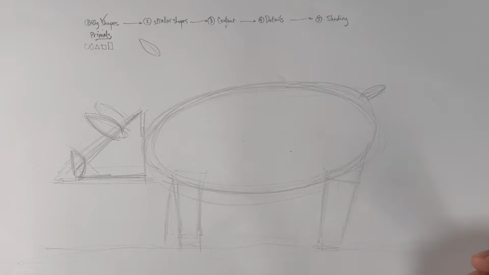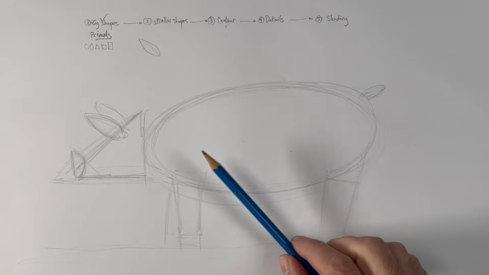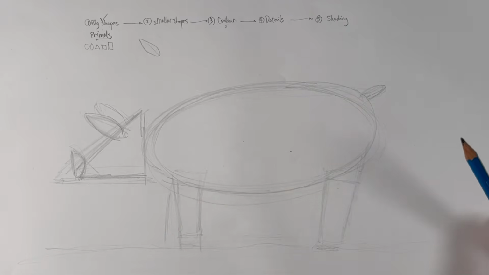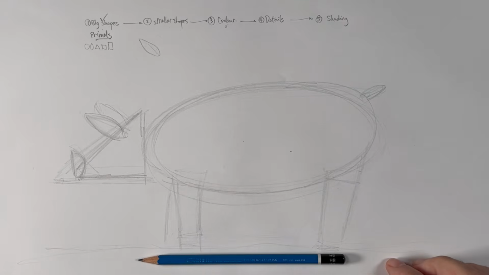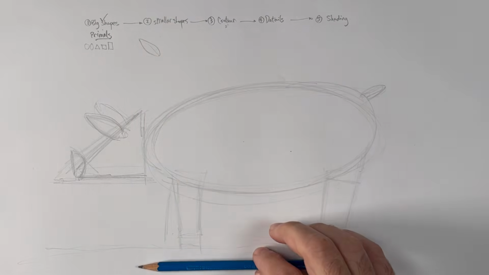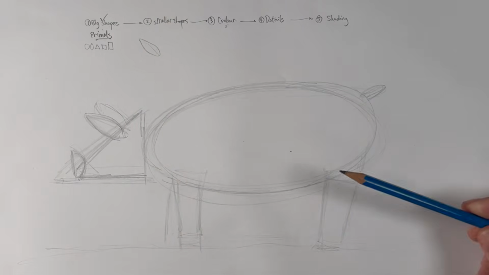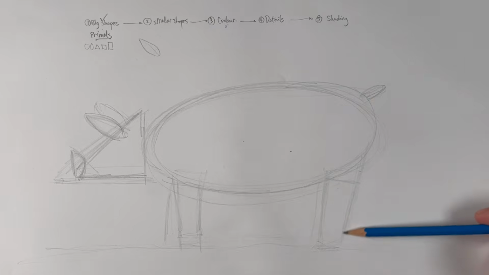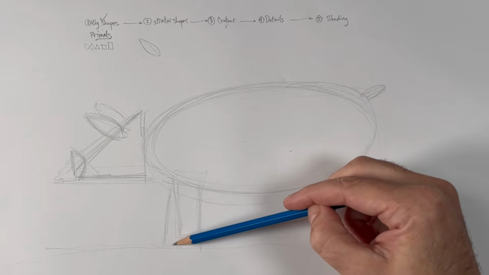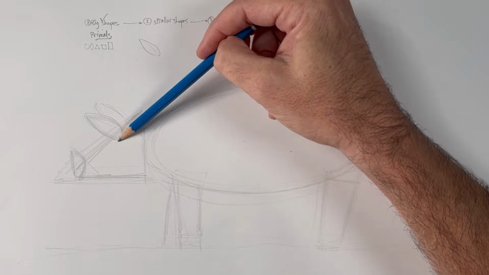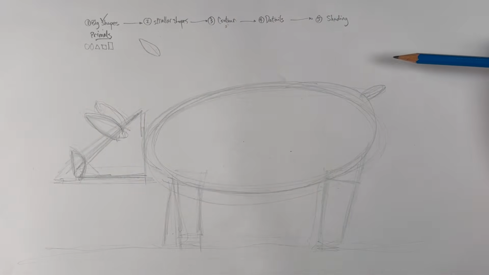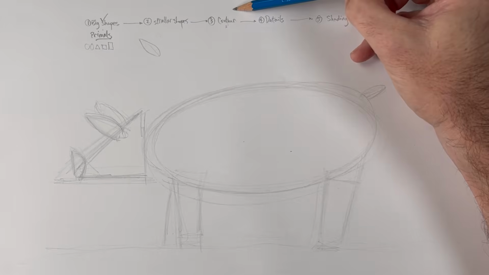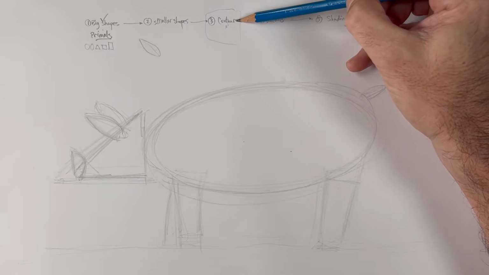You might, or I don't know, maybe not be able to tell it's a pig, but it's pretty rough and that's okay. We're gonna get this thing cleaned up in no time. Okay, that's pretty much it for the smaller shapes. We have the rectangles for legs, this kind of snout, some smaller shapes here and here. Let's move on now to contours.